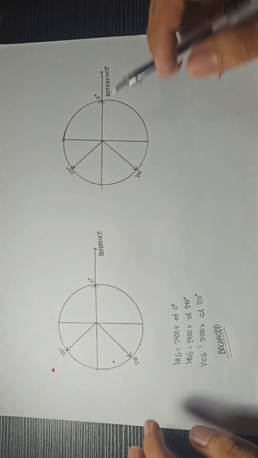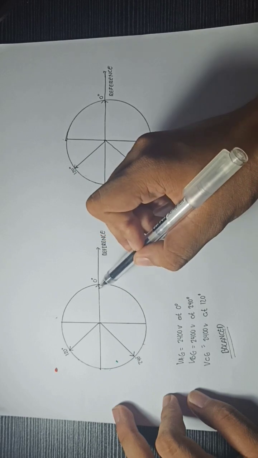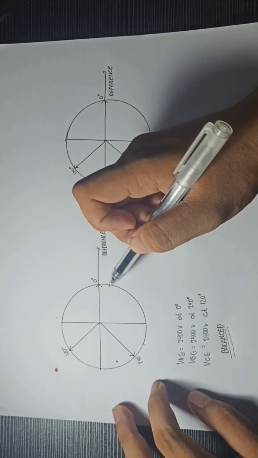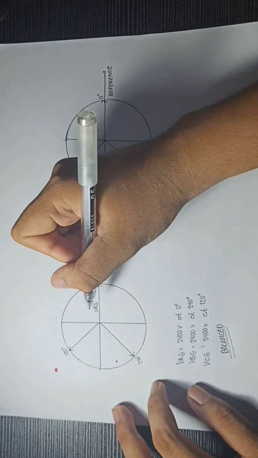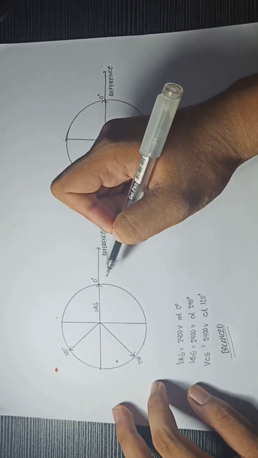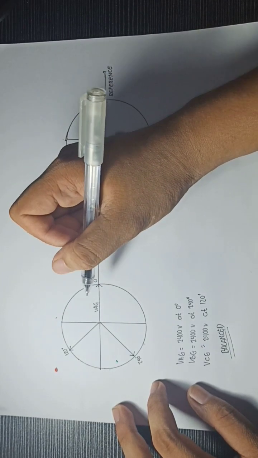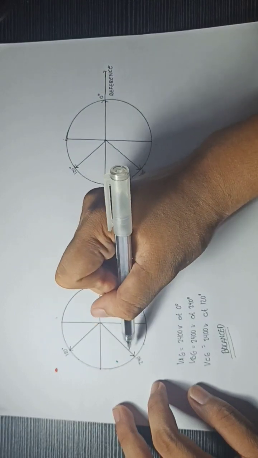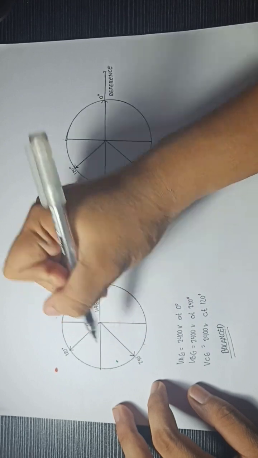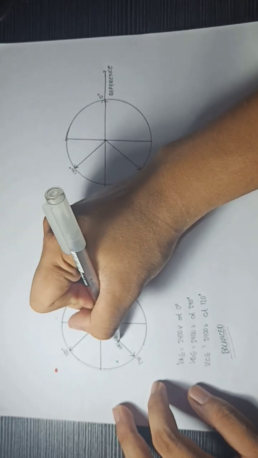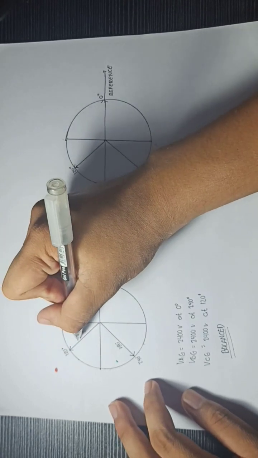I'm going to call this phasor VAG because we defined it. VAG is at 0 degrees, and 0 degrees is our reference line. This phasor is VBG, and the last one is our VCG, which is placed here.